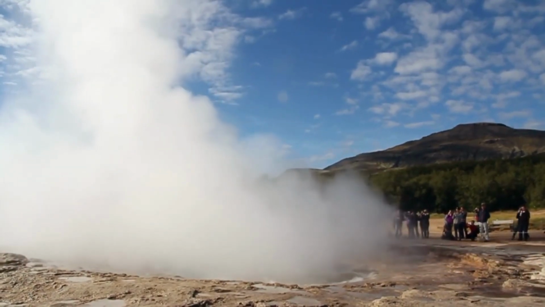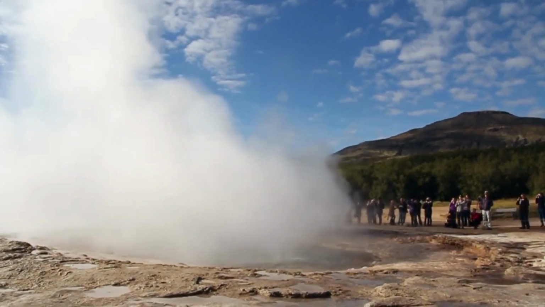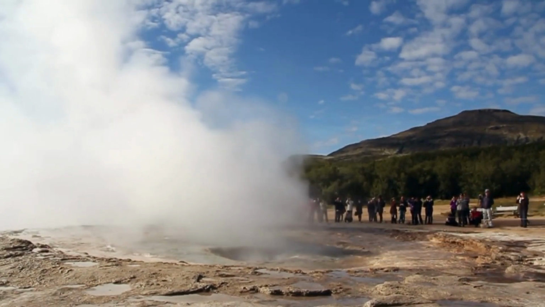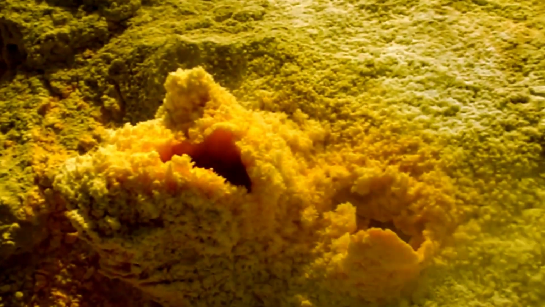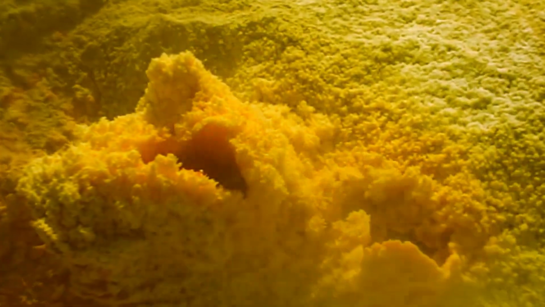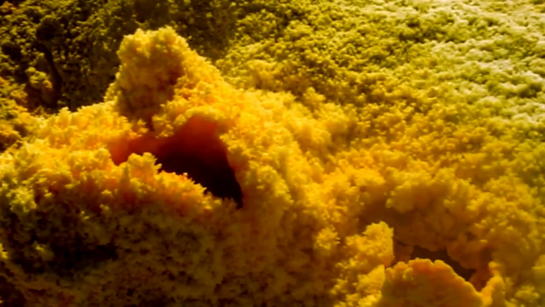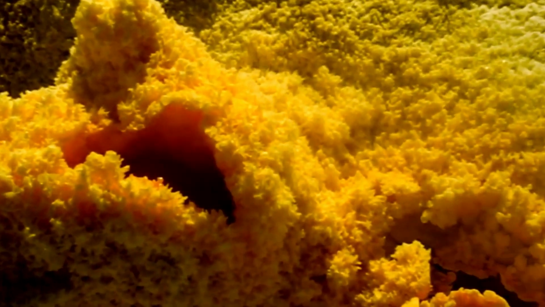Another challenge is the limited availability of geothermal resources. Geothermal energy can only be produced in areas where there is significant heat and water, which limits its availability to certain regions. This can be a challenge for countries that do not have the geothermal resources necessary to produce energy.